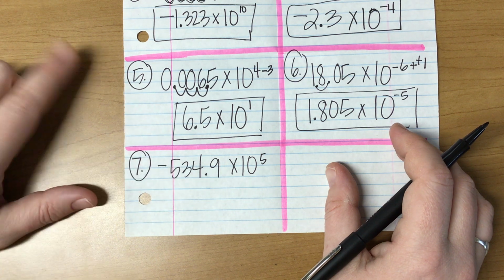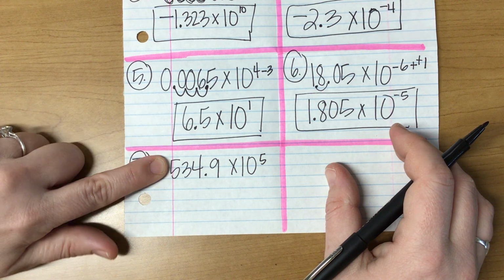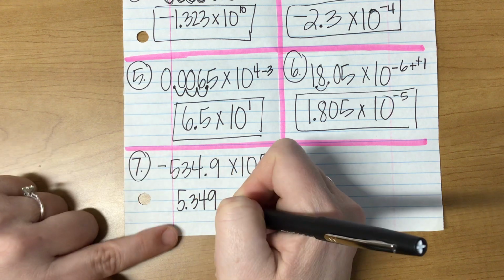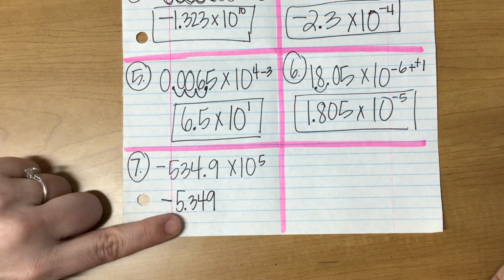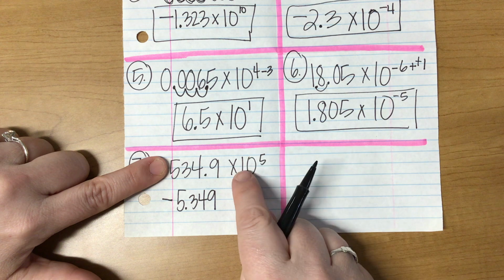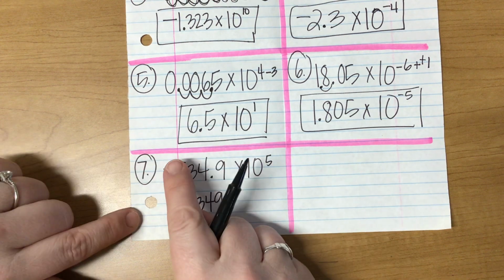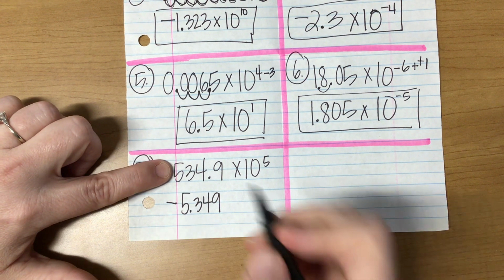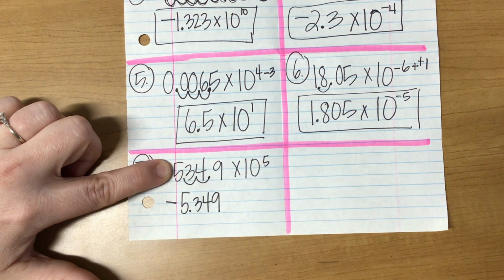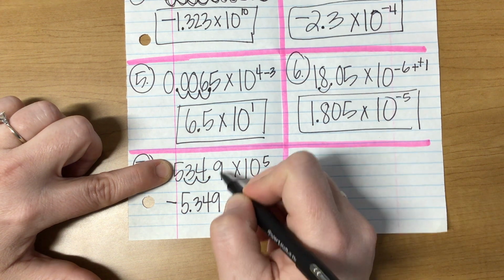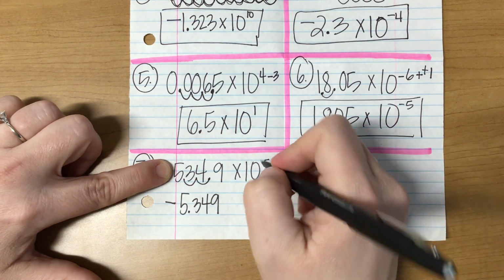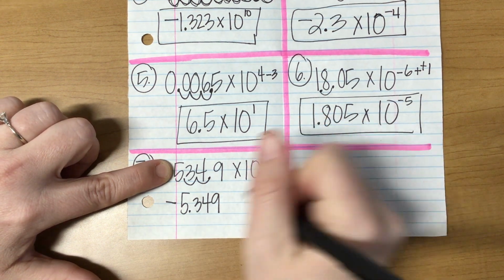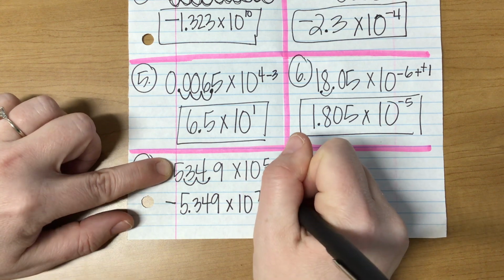So I'll cover up that negative. My decimal should be 5.349. Negative 5.349. But that negative doesn't impact my move. That negative is just with the coefficient. So I'm going to cover it up. I know I should have gone 2 more moves. They should have gone 2 more times. So I have to add 2. 5 plus 2 becomes 7.